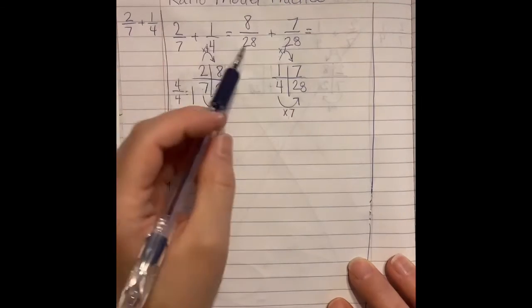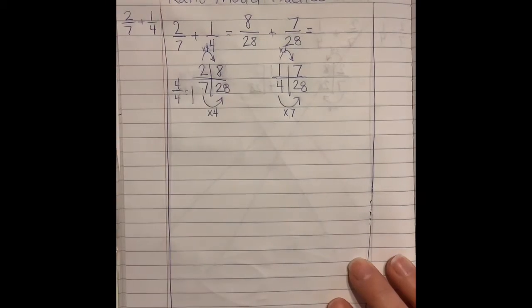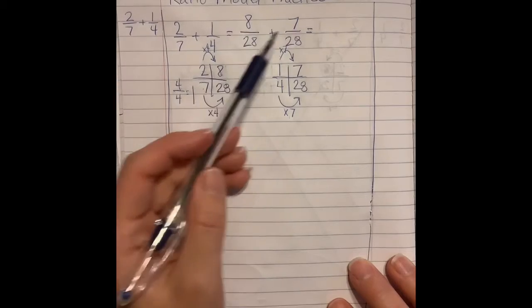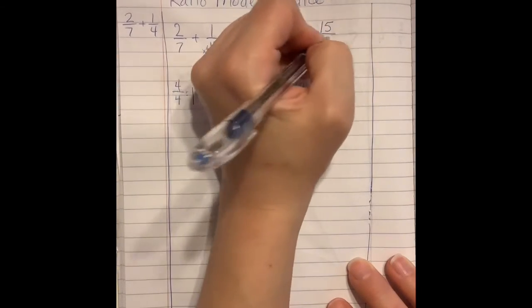Now that we have common denominators, we then can add these pieces up. We have 8/28 plus 7/28, which will equal 15/28.